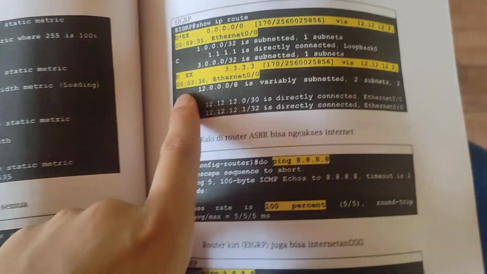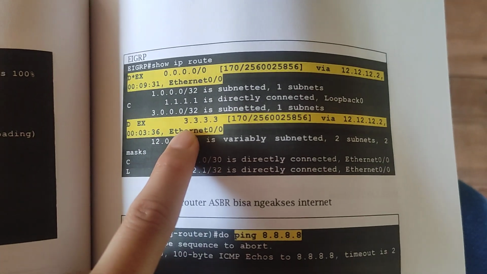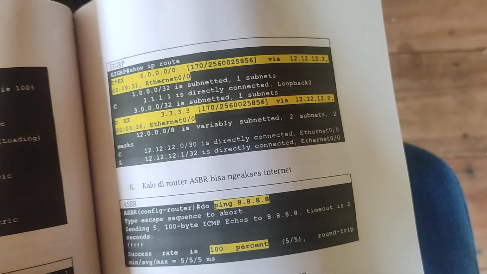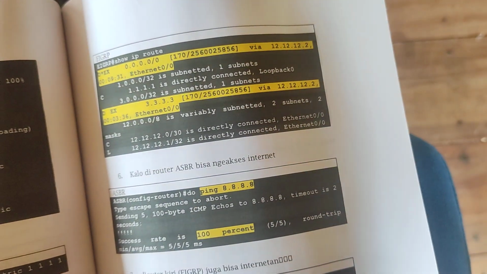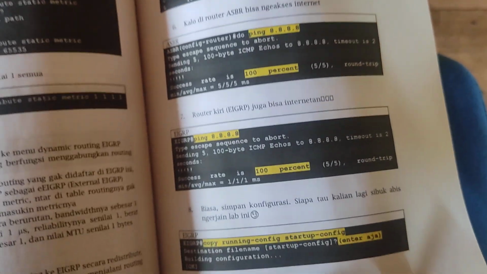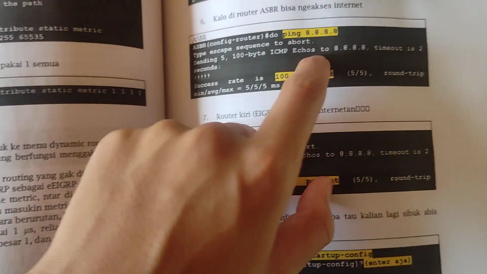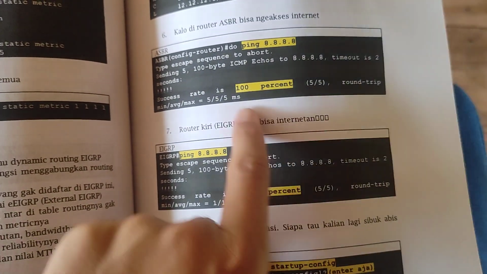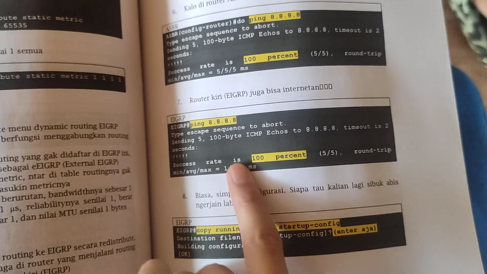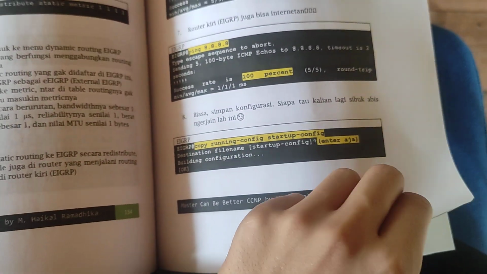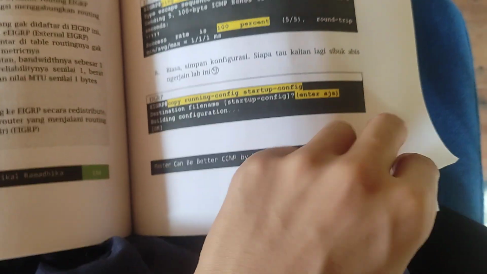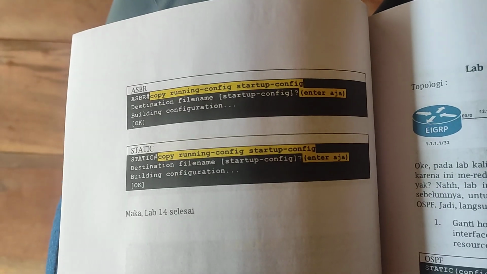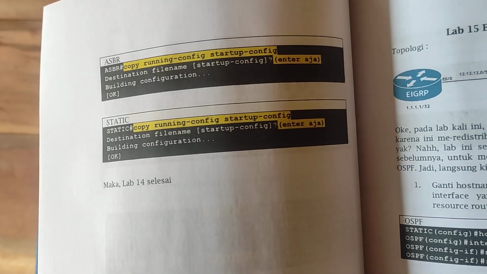And for these two, there is the IP address 3.3.3.3 via 12.12.12.2. Okay, you can check with ping. Icebear can ping the internet, that is successful. These two are successful, and the last step is you can save the configuration with copy running-config startup-config.